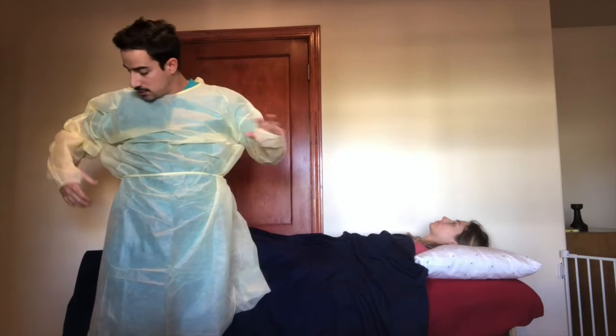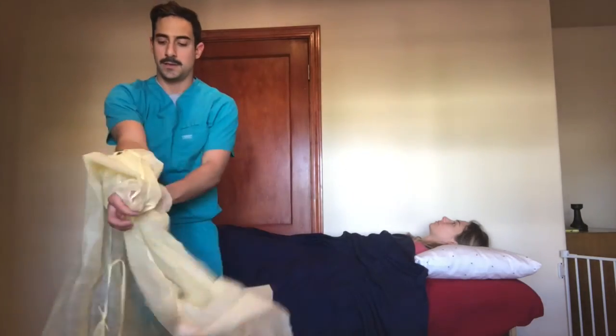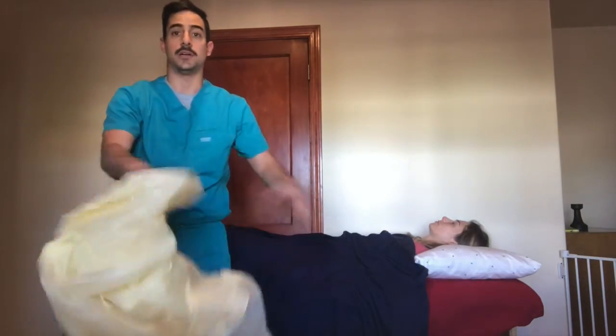Lastly, the gown. The neck, being sure to not touch the front of the gown and to not allow my sleeves to touch any of the body. Now we'll come from the top here, turn inside out. Again, any blood, any infectious waste.